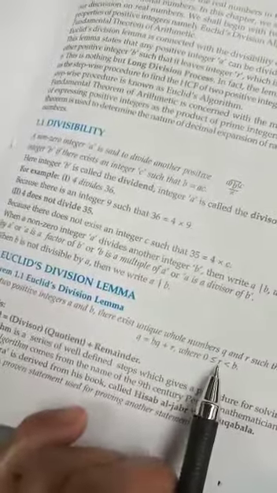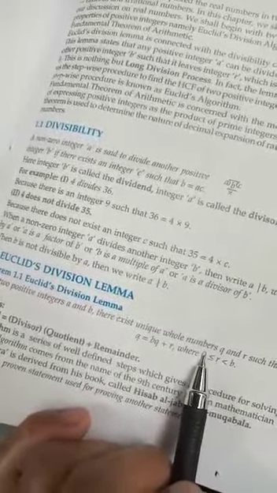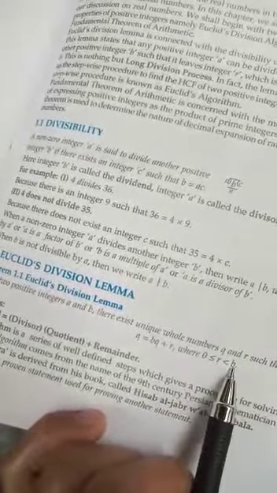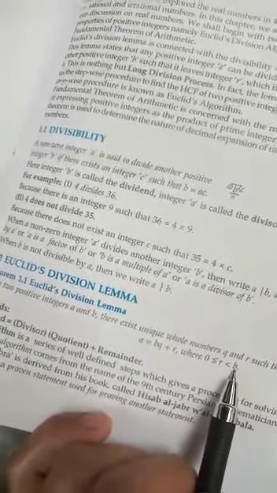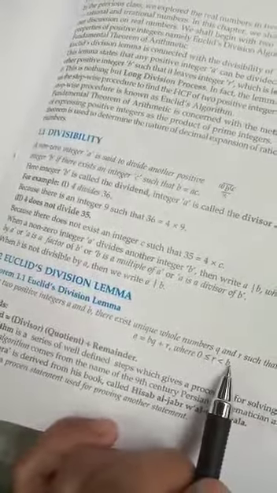And at the same time you should see the remainder can be 0, it can be greater than 0, but it should always be less than the divisor.